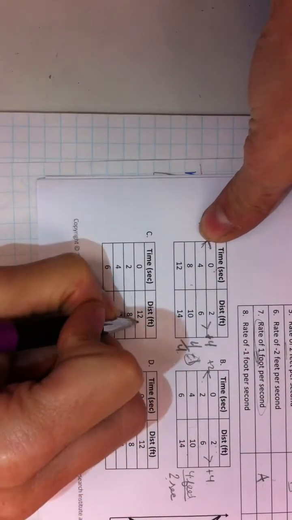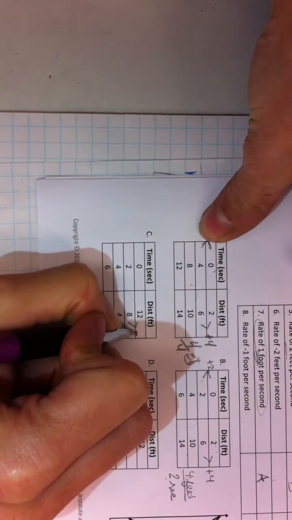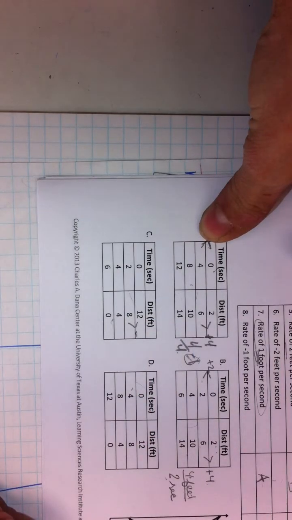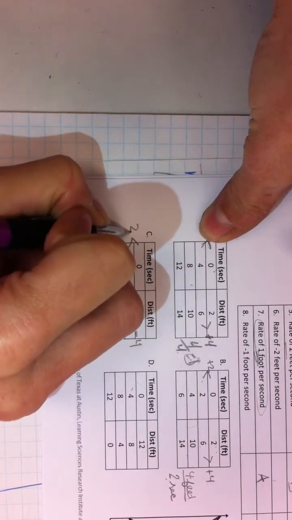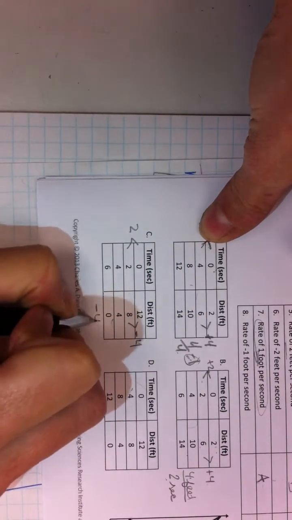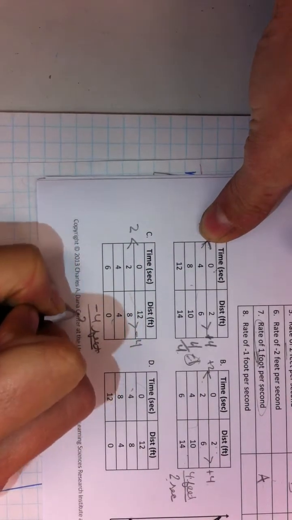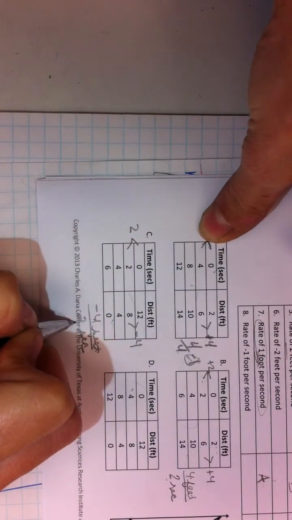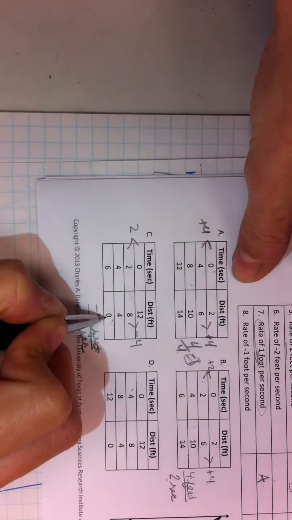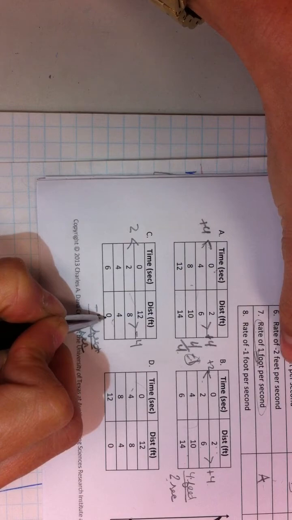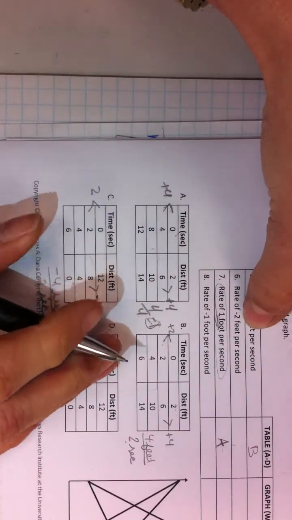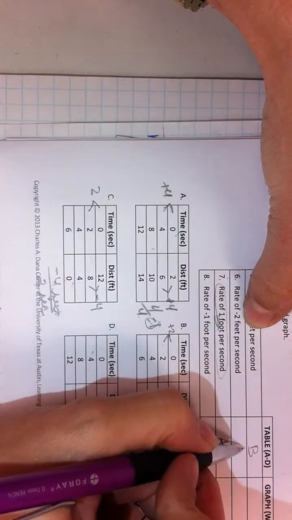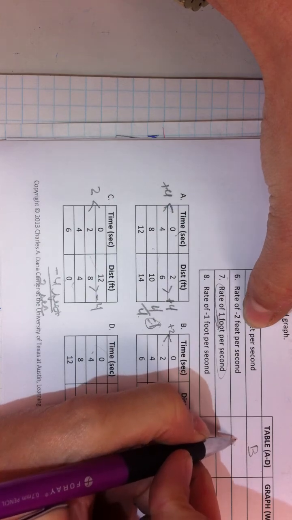All right, let's try this one. 12 to 8, I actually lost how many? I had lost 4 feet. And it took me 2 seconds to do that. So I lost 4 feet in 2 seconds. In your calculator, do -4 divided by 2, and you get a rate of -2 feet per second. So this guy, C, has to match up with 6, -2 feet per second.